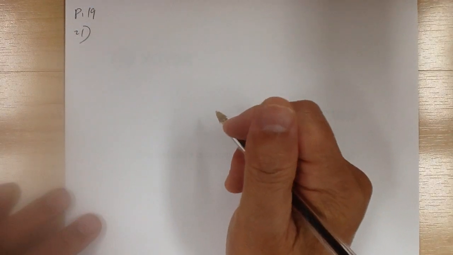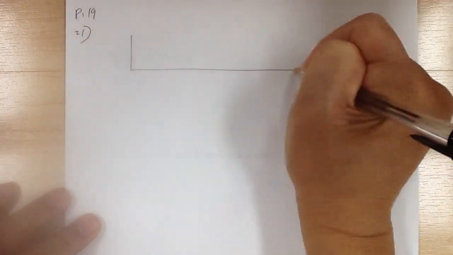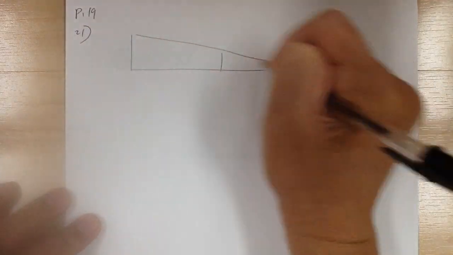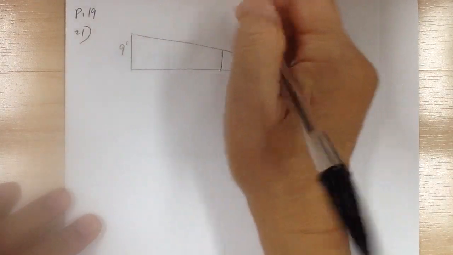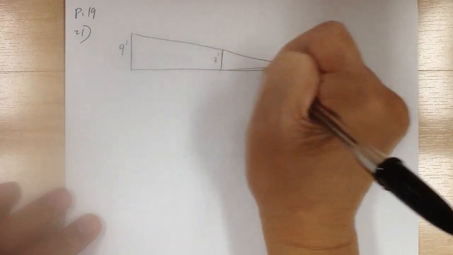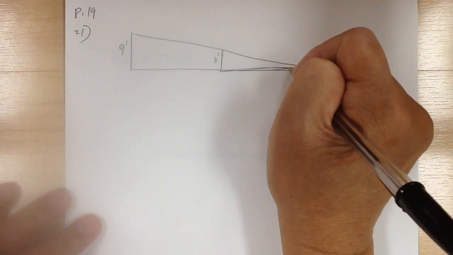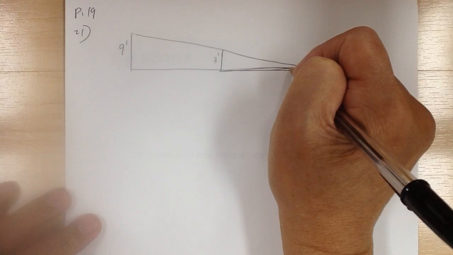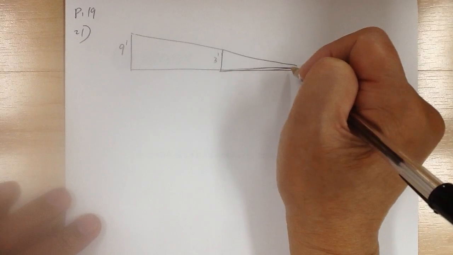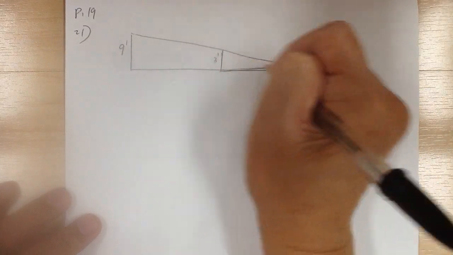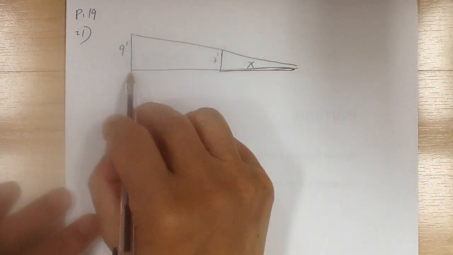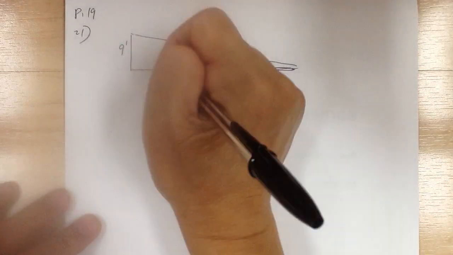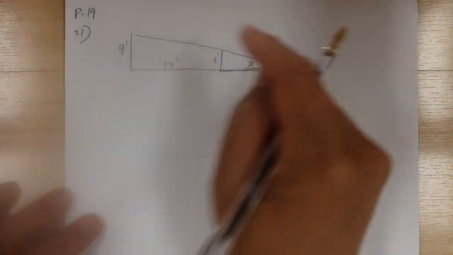Okay, number 21. Read the problem. This is the tennis court, so what you do is draw it three-dimensional. Here's the net. The person's height is 9 feet, and the net is 3 feet. You're looking for how far from the base of the net the ball travels. This would be the x over here. This is half of the court, so this would be 39 feet, which I can tell from the picture.